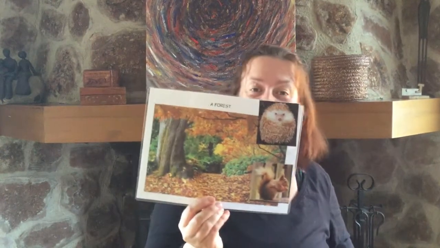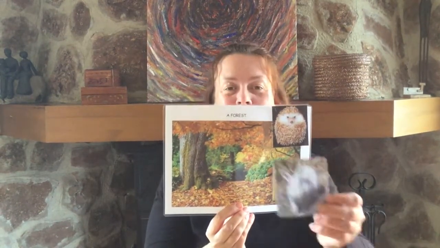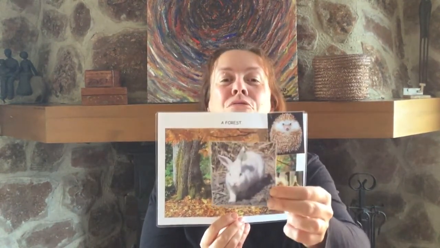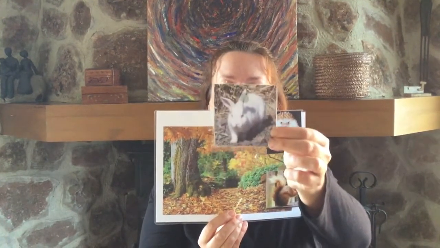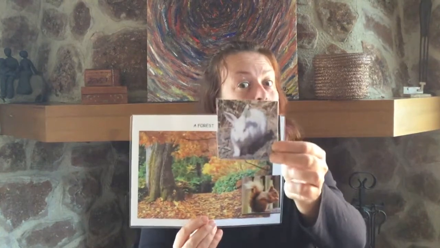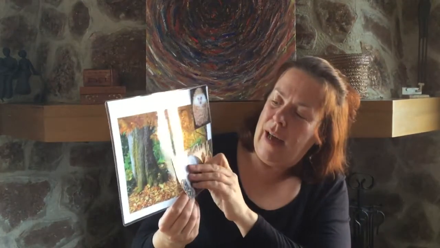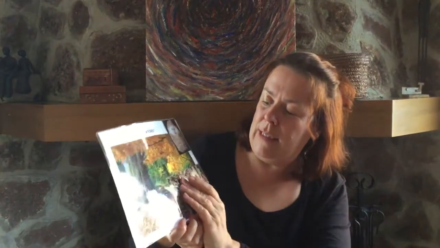Another animal that lives in the forest is a rabbit. A rabbit. This is a white rabbit. A white rabbit. I'll put him just there.